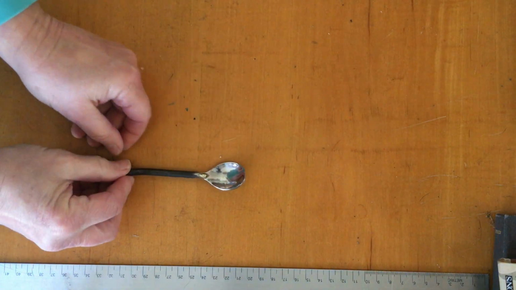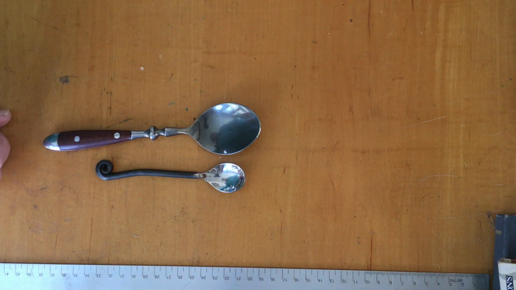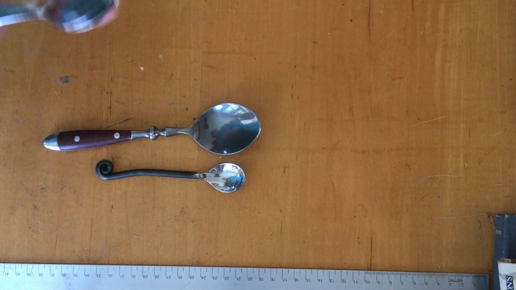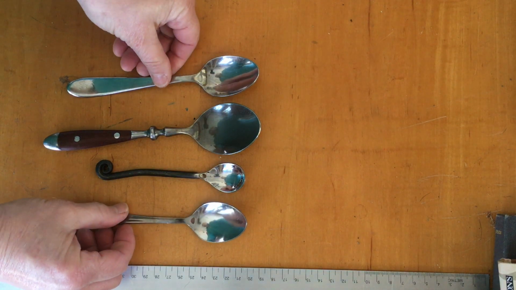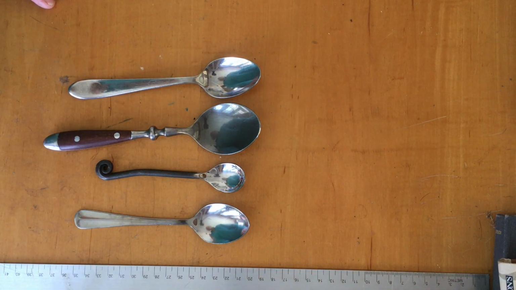And that might be a little problem because my spoon might be different from your spoon. So when we say a teaspoon or a tablespoon, they could be just about any size at all.